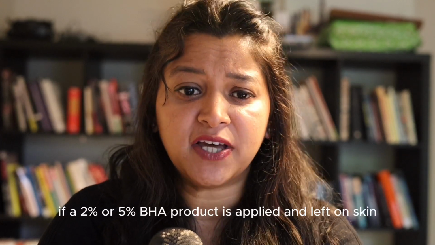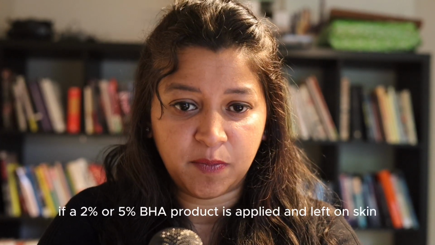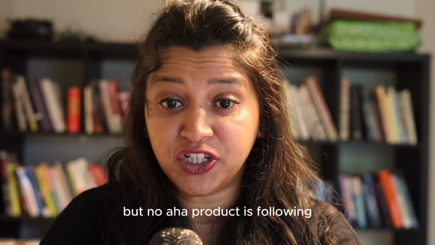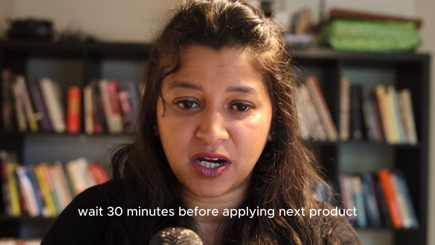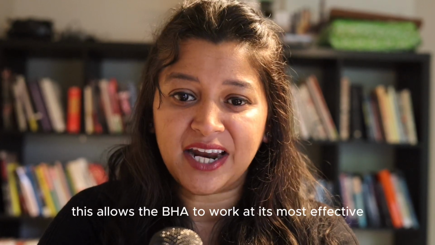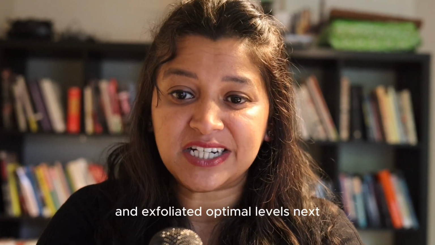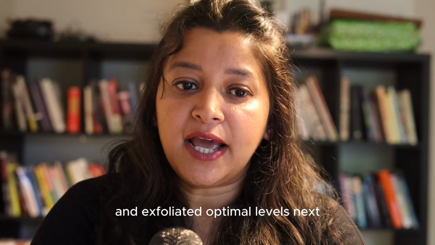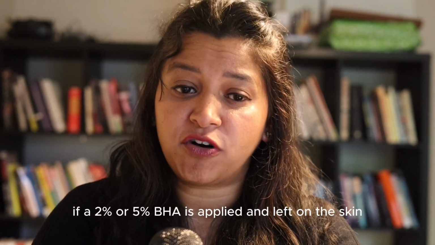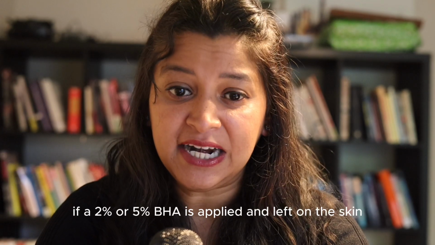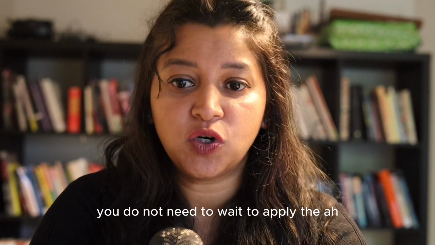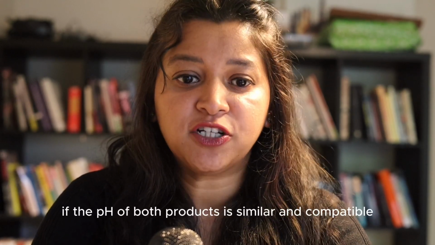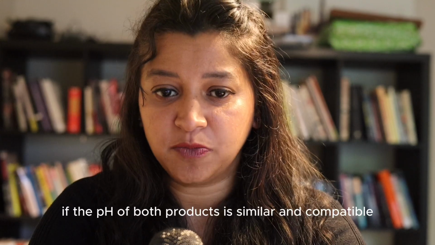If a 2% or 5% BHA product is applied and left on skin, but no AHA product is following, wait 30 minutes before applying the next product. This allows the BHA to work at its most effective and exfoliate at optimal levels. Next, if a 2% or 5% BHA is applied and left on the skin before a rinse-off AHA, you do not need to wait to apply the AHA if the pH of both products is similar and compatible.